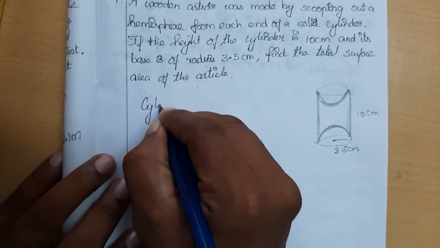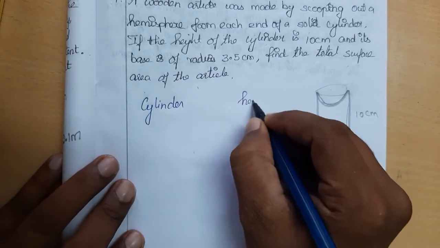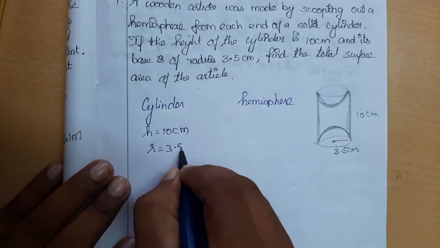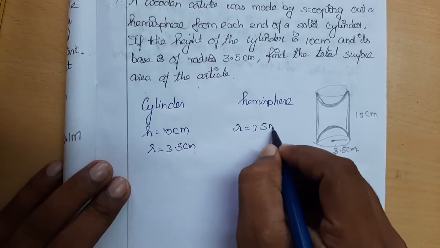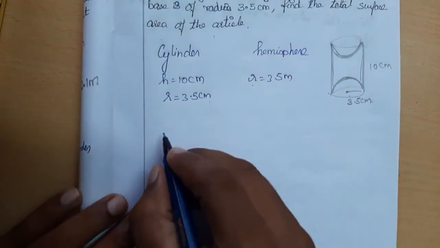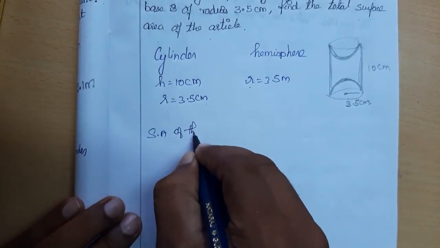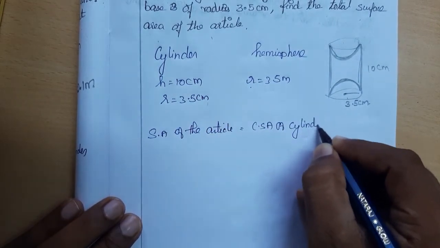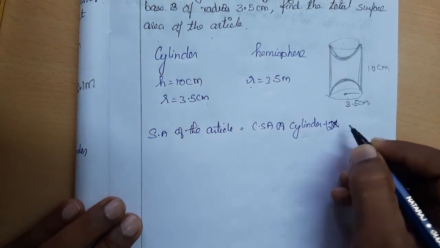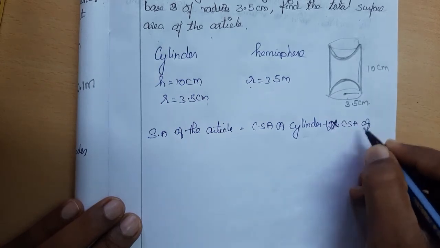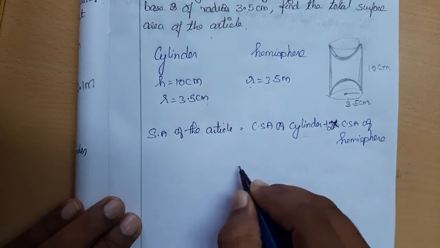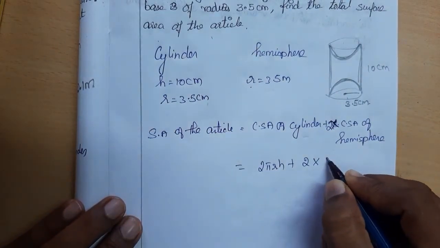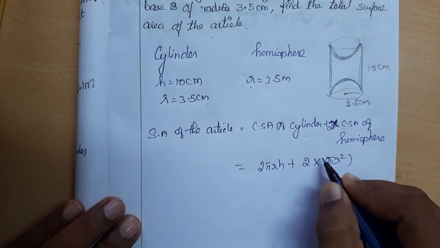So two shapes are there, the cylinder and the hemisphere. The cylinder height is 10 centimeter and radius is equal to 3.5 centimeter, and the hemisphere's radius is also the same. If it is different, we have to represent it by capital R or R1, R2, something like that. So the surface area of the article we can find by just adding the CSA of the cylinder plus 2 into the CSA of the hemisphere, right? So the CSA of a cylinder is 2 pi r h plus 2 times the CSA of the hemisphere, which is 2 pi r square, right?